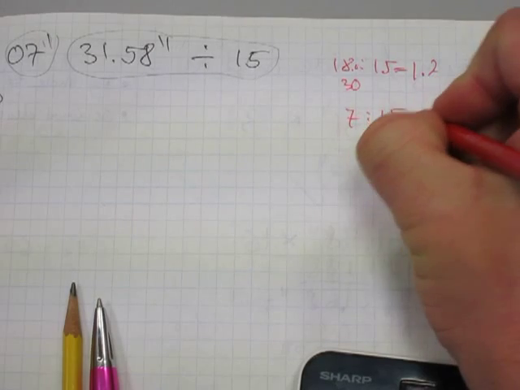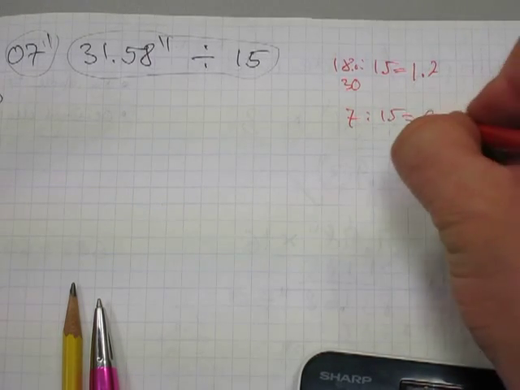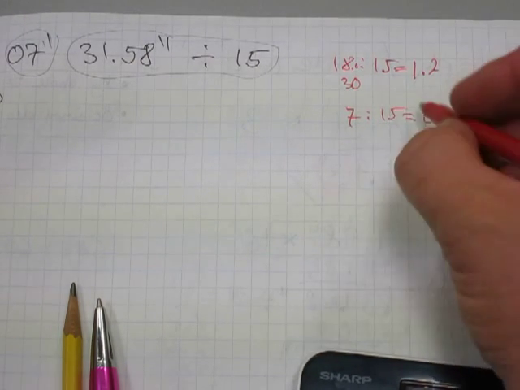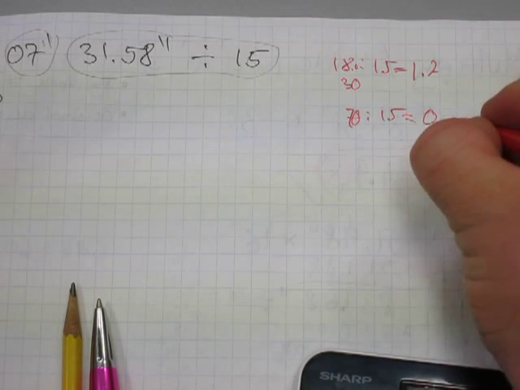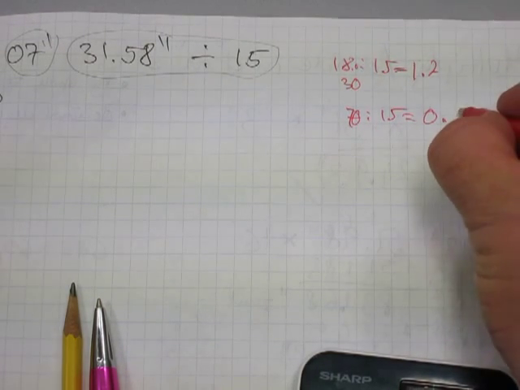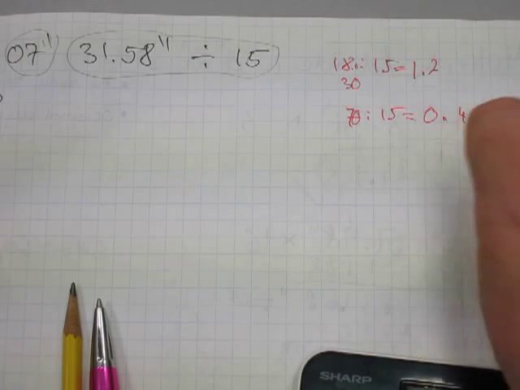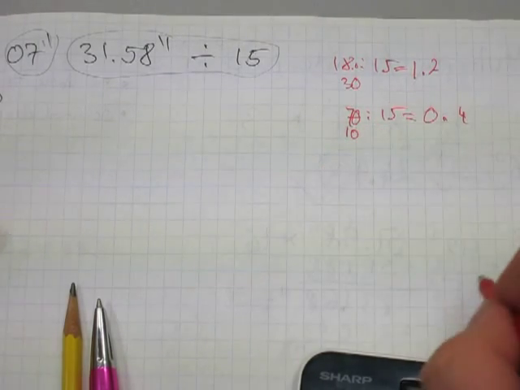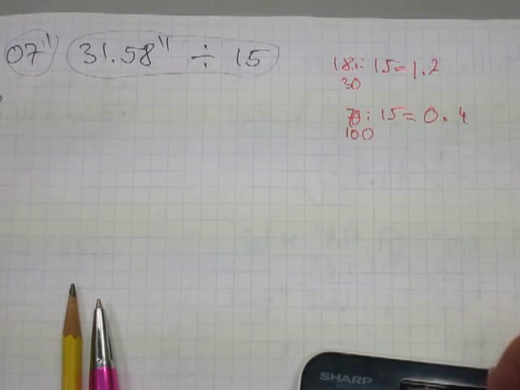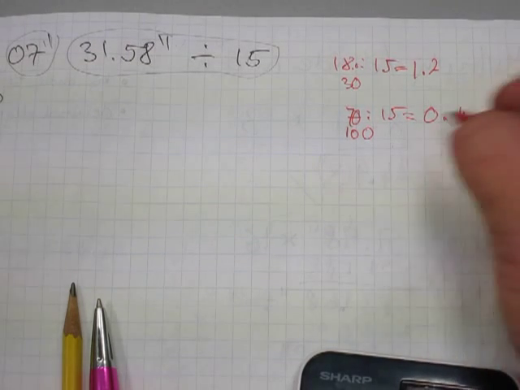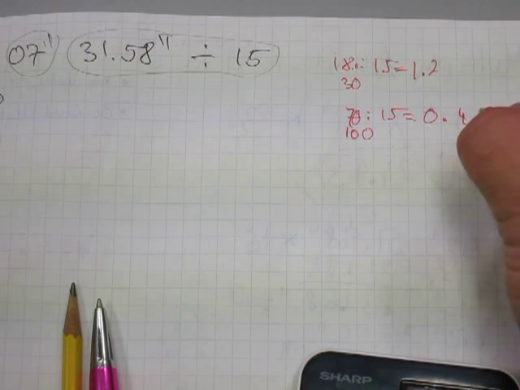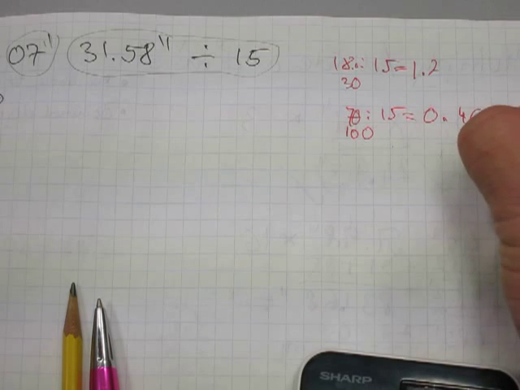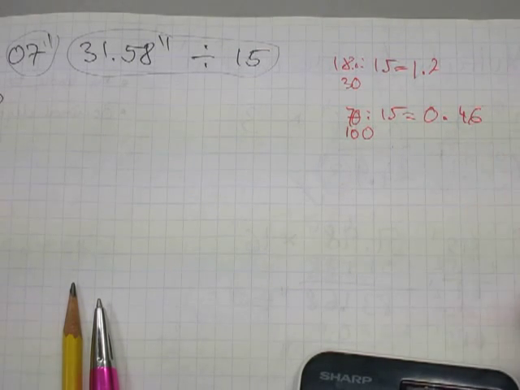7 divided by 15 equals, well, 15 doesn't go into 7, but it does go into 70. Place the decimal dot. It goes into 70 4 times. 4 times 15 is 60, so we have a remainder of 10 and drop down an invisible 0. 15 goes into 100 6 times. 6 times 15 is 90.